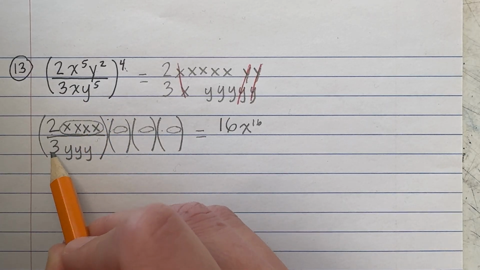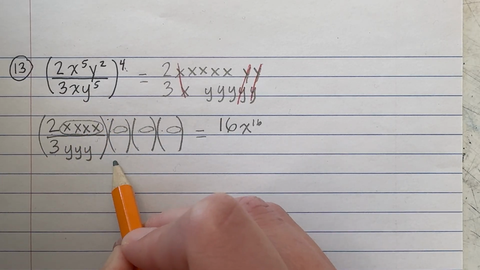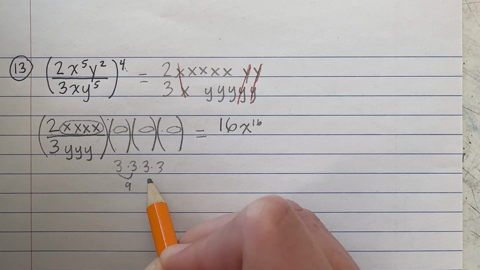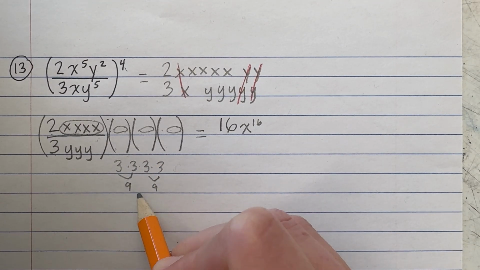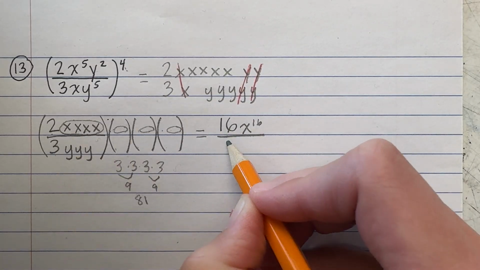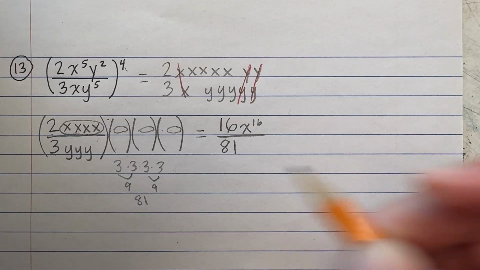And then here, this is 3 times 3 times 3 times 3. And the way that I would do that math, just in my head, is I would do it like this. 3 times 3 is 9, 3 times 3 is 9, and 9 times 9 is 81. That way I can just rely on all my memorized facts. So 3 to the 4th power is 81.